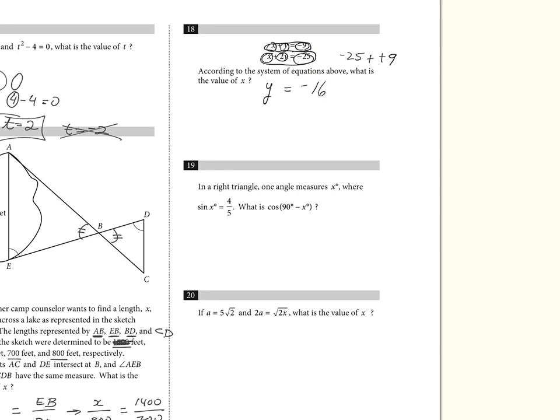And then you have x plus y is equal to negative 9. They're asking for x, so we solve. X is equal to negative 9 minus y, but remember that this is y, so we're going to go minus negative 16, which is plus 16, and so x is equal to 7.